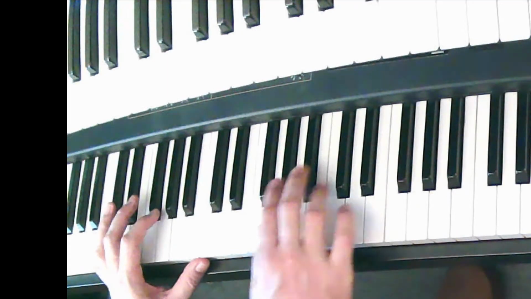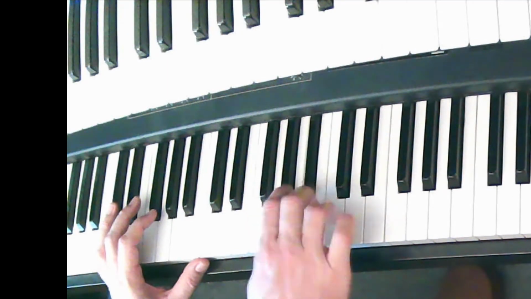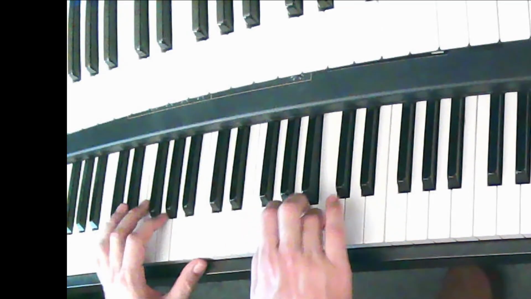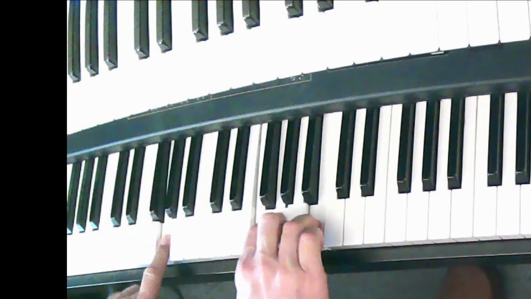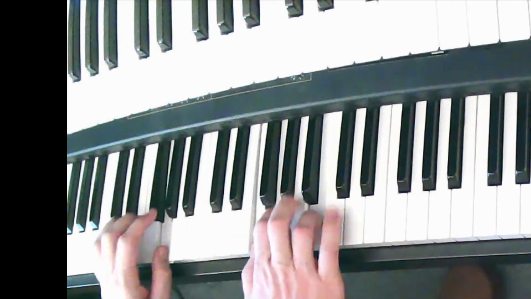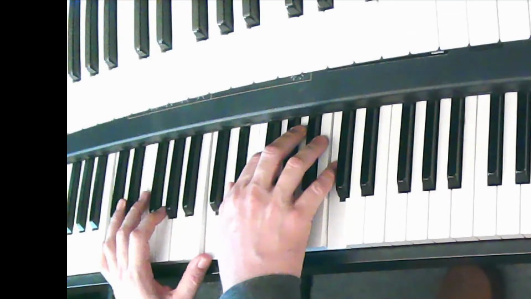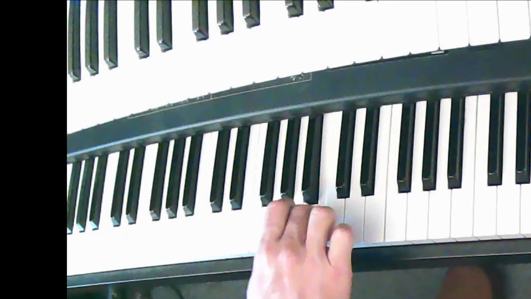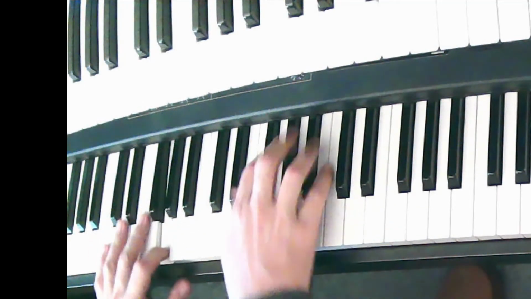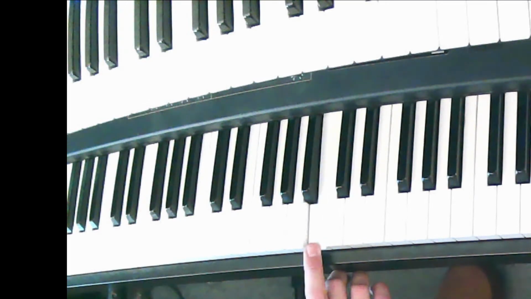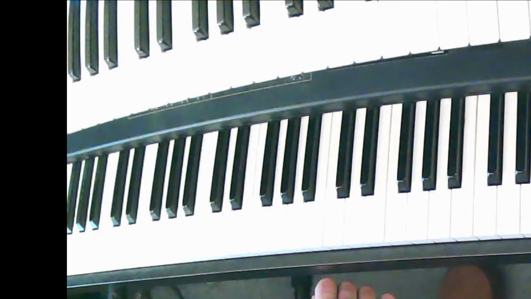And not that this is ugly, but it doesn't have quite the push of, you hear that ti really wants to go to do, even in minor. So the reason we call it harmonic minor is because that 7th scale degree, that ti, fixes the leading tone for the sake of our 5 chord.